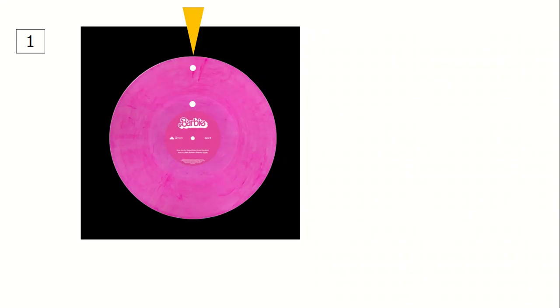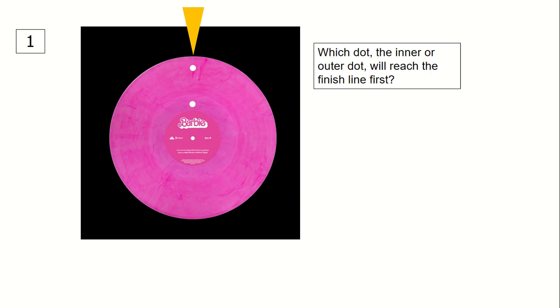You place a record of your favorite album on a gramophone. Out of curiosity, you place two dots on the record, one in the inner radius and another on the outer radius. You also place a yellow marking on the player to act like the finish line because you wanted to know which of the two dots would reach the finish line first once the record started playing.